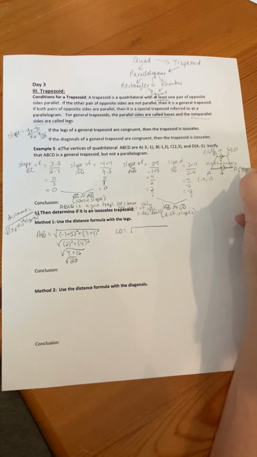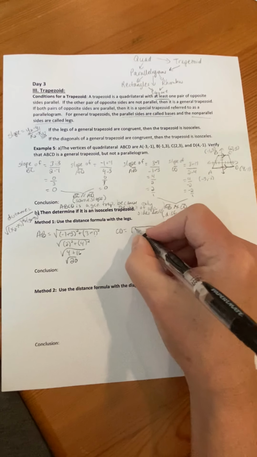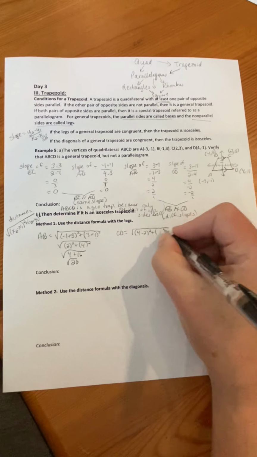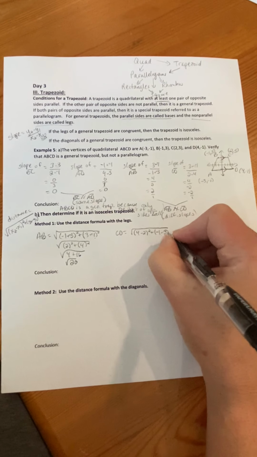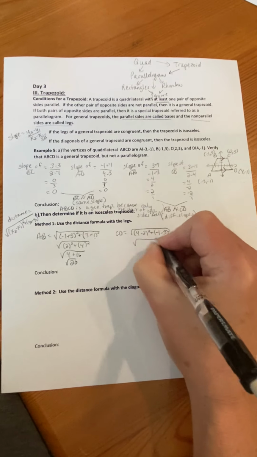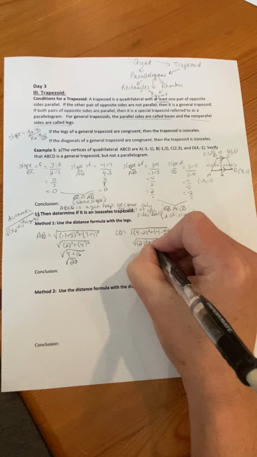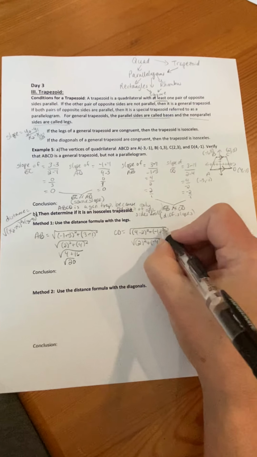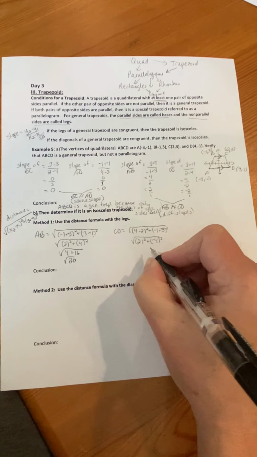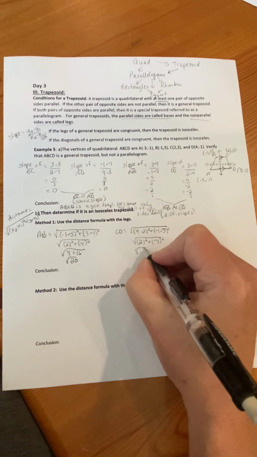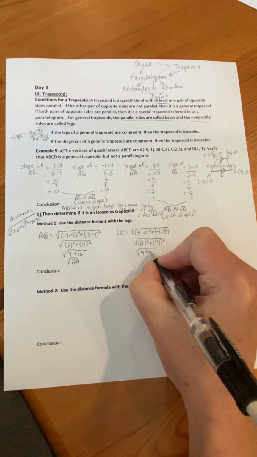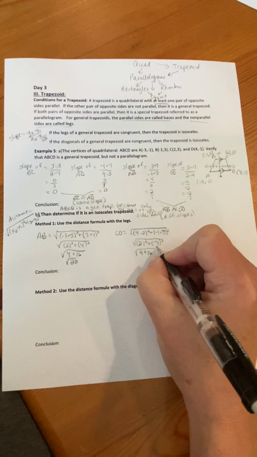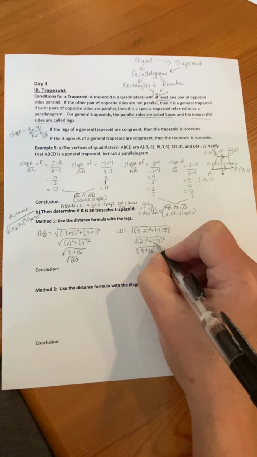So I do change in x's. So for example, I can go 4 minus 2 quantity squared, and then I would go -1 minus 3 quantity squared. So now I have 2 squared and -4 squared. Okay, remember you're adding the opposite with the subtraction, and you get 4 from 2 squared, and 16 from negative 4 squared. Notice how I kept those parentheses going. Okay, some of you are being careless and dropping those parentheses.